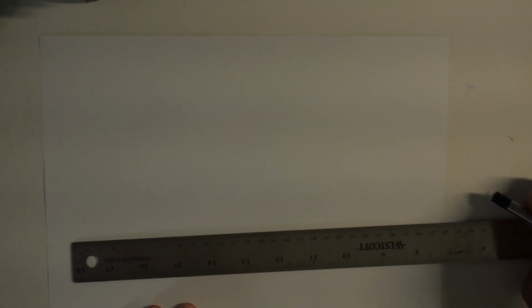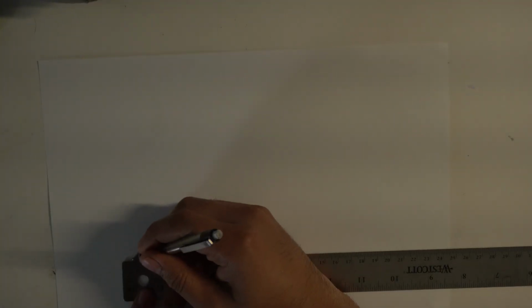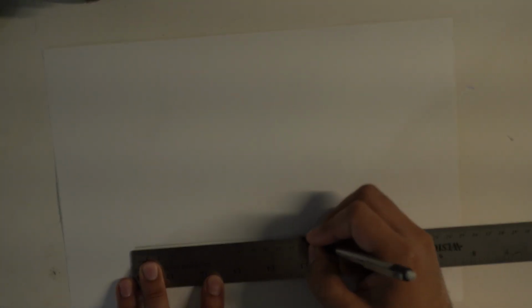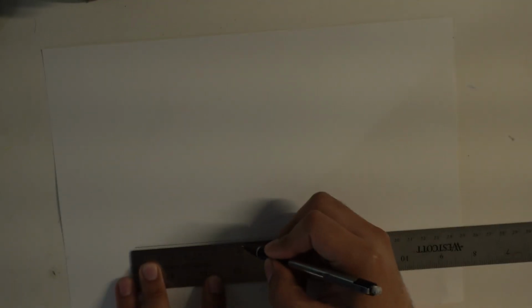The first thing you want to do is grab yourself a ruler, that way you can keep your lines straight. I'm going to go ahead over here and draw a line. Okay? Watch carefully what I'm doing. Keep the centimeters or inches of your lines measurable.